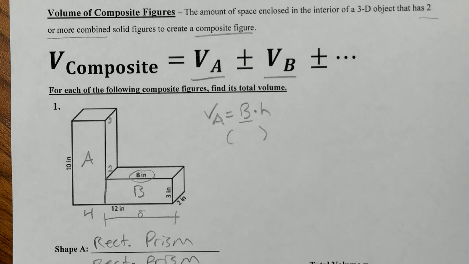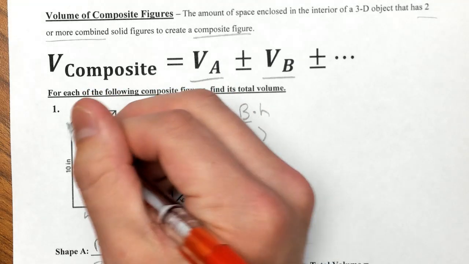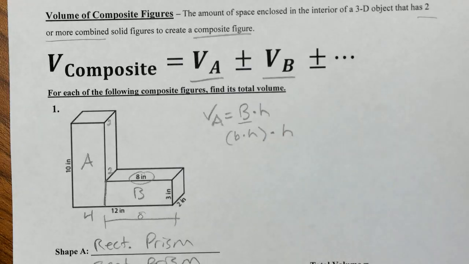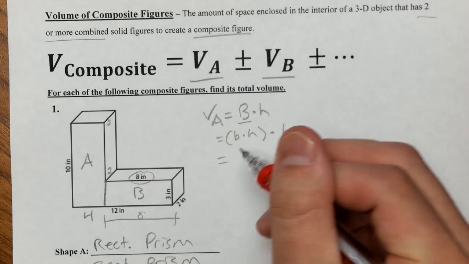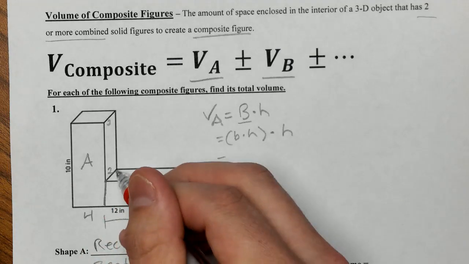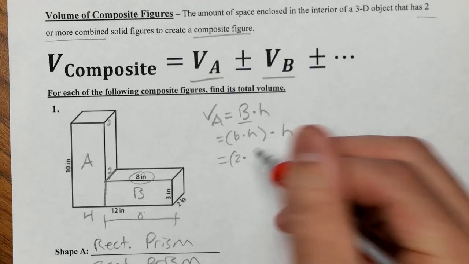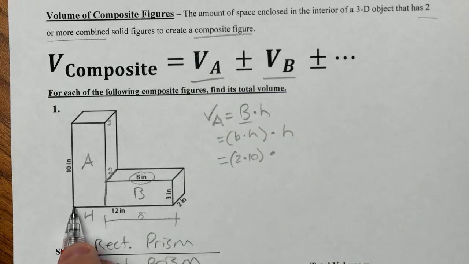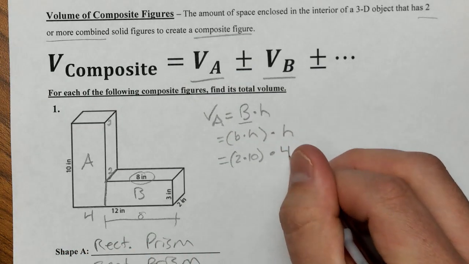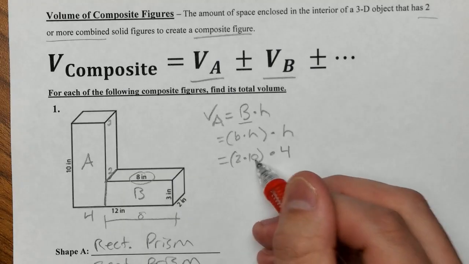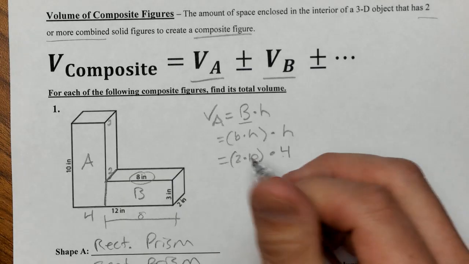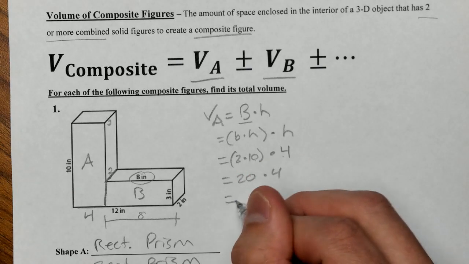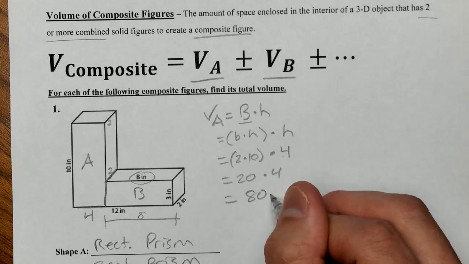Okay, so when I take a look at my base, I'm just going to talk about my base being any side. So if I did base times height times the height of my shape, I'm looking at a base of 2, and then a height of 10. And then I'm going to multiply by the height of that shape, which is 4. So realistically, I'm doing length times width times height, 3 different measurements. So I'd get 20 if I did 2 times 10, and then 20 times 4 is going to give me a total of 80 inches cubed.